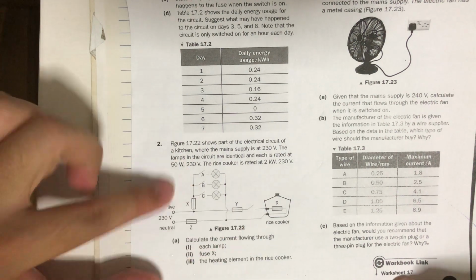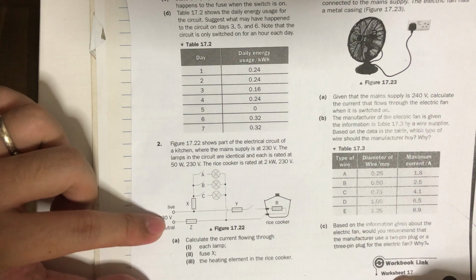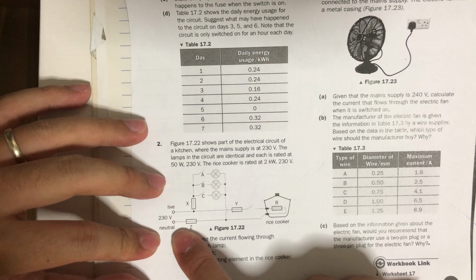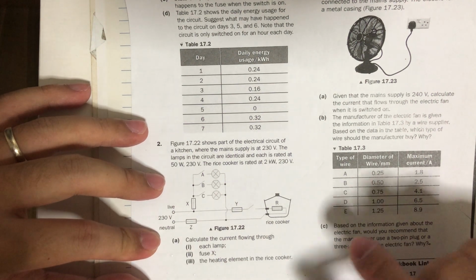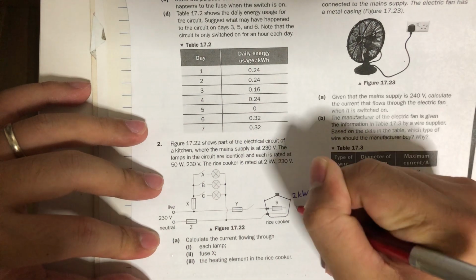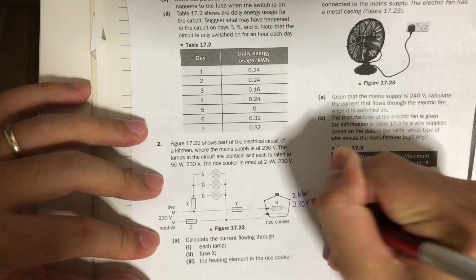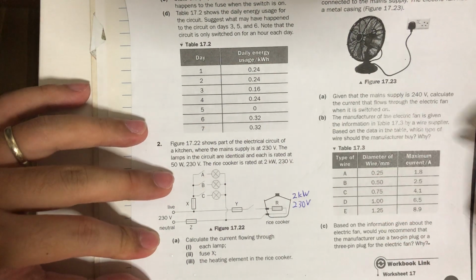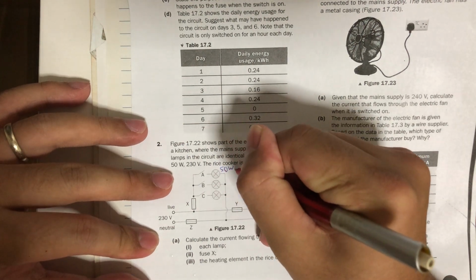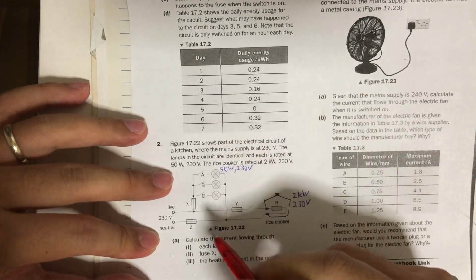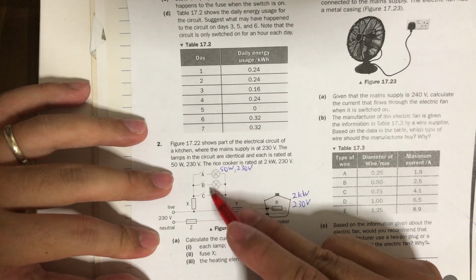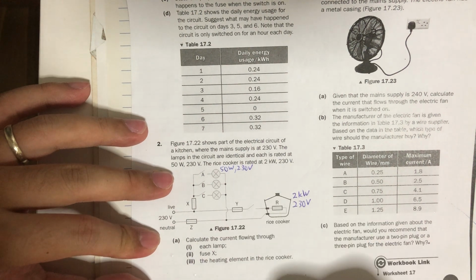So down here, they're giving you a circuit diagram. 230 volts is the potential difference across the live wire and neutral wire. This rice cooker is going to operate at 2 kilowatts and at 230 volts. Each lamp here is going to operate at 50 watts and 230 volts. You notice that the circuits are open here, so that means I can control the number of lamps that I want to use as well.